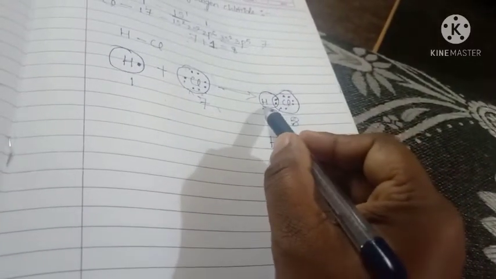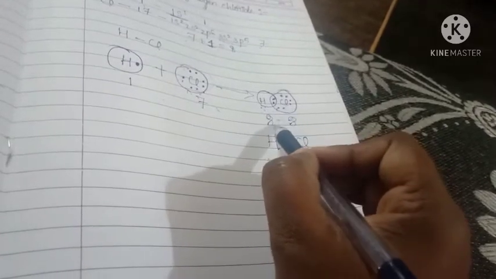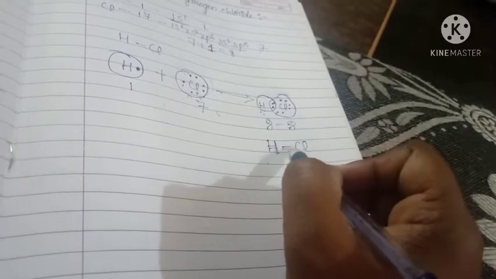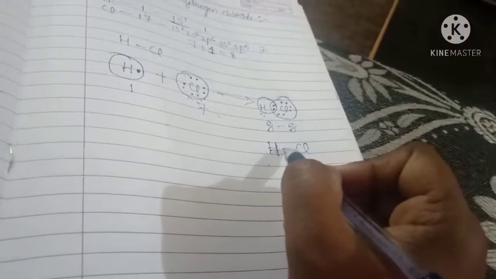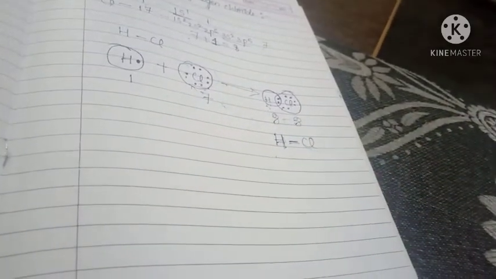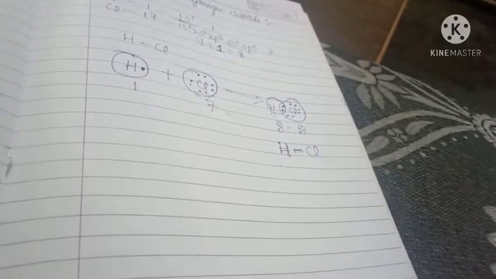Here hydrogen and chlorine both have a complete shell, so that's why it is a stable compound. It forms a single bond. This is all about the formation of hydrogen chloride and single covalent bonding.